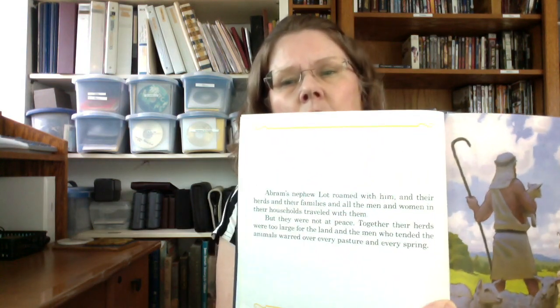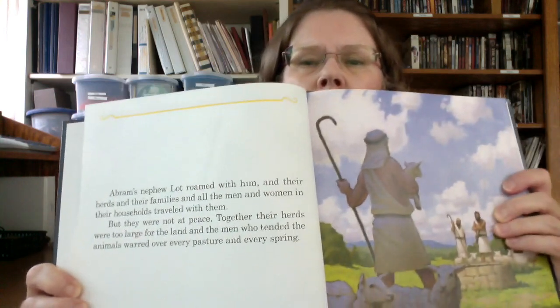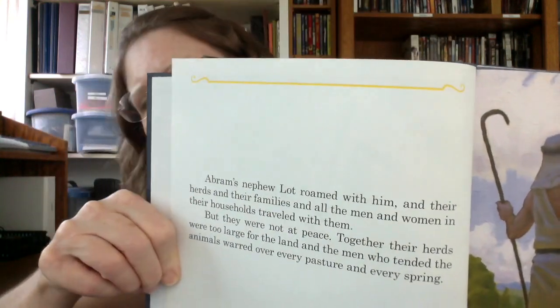Abram's nephew Lot roamed with him, and their herds and their families and all the men and women in their households traveled with them. But they were not at peace. Together their herds were too large for the land, and the men who tended the animals warred over every pasture and every spring. Too many animals for the amount of land that was available.